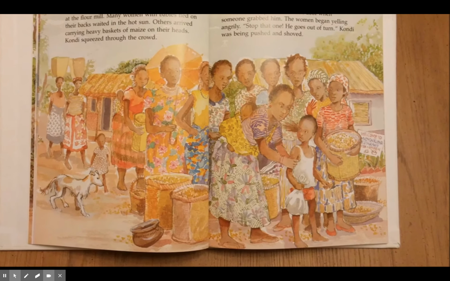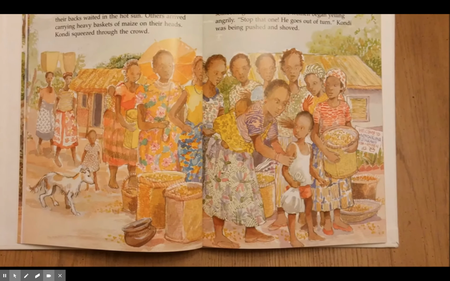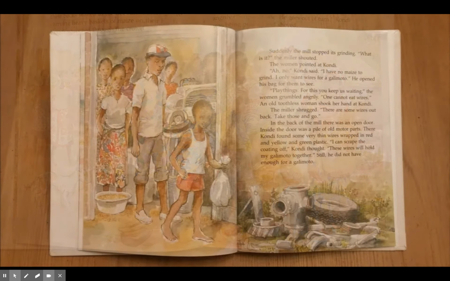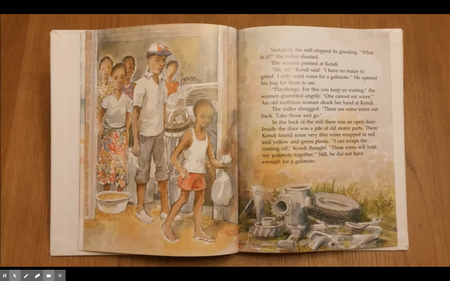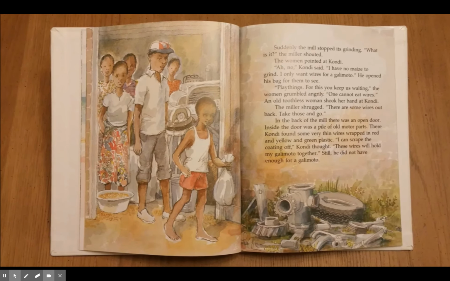The woman began yelling angrily, "Stop that one! He goes out of turn!" Condi was being pushed and shoved. Suddenly the mill stopped its grinding. "What is it?" the miller shouted. The women pointed to Condi.